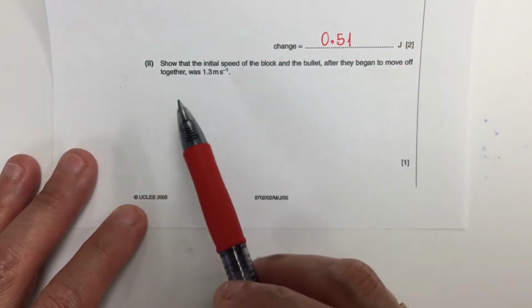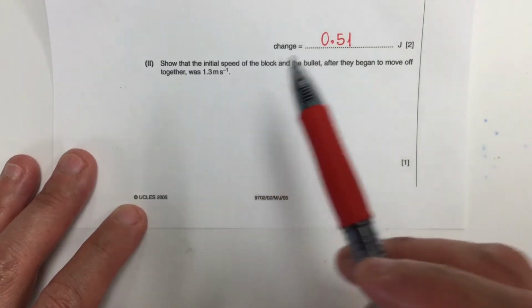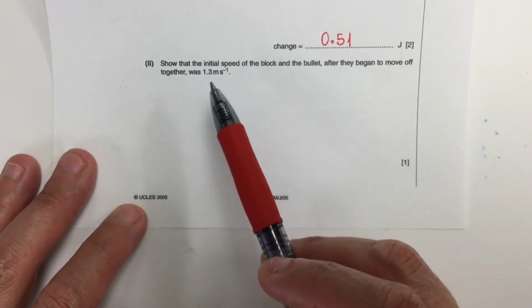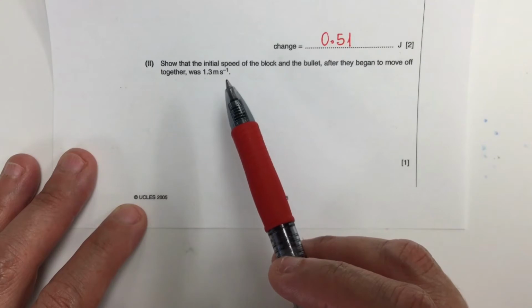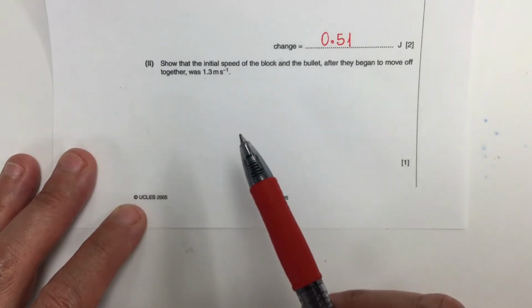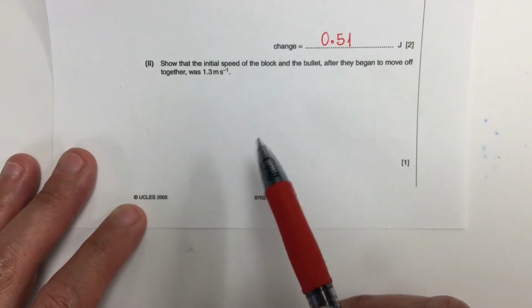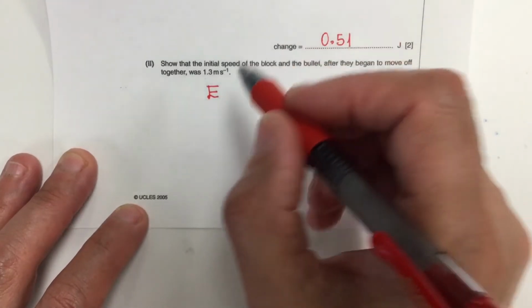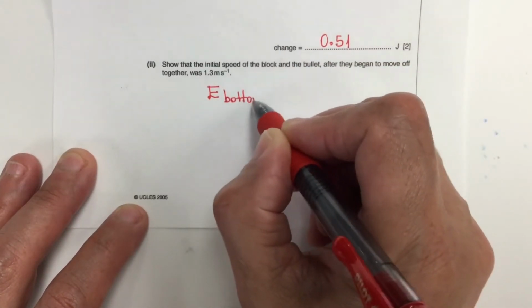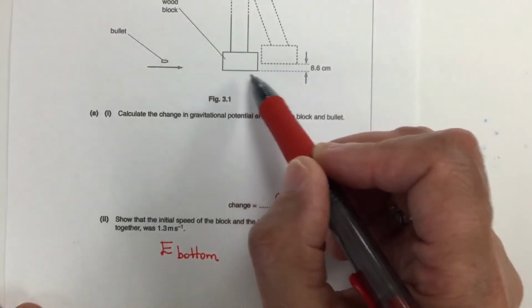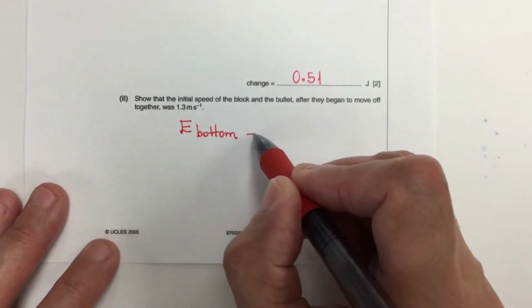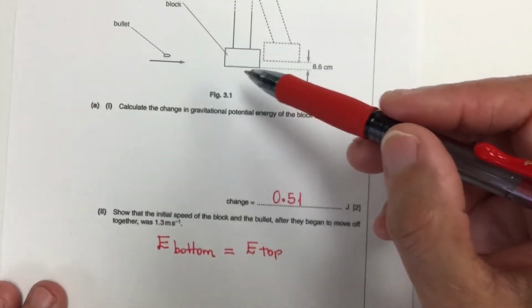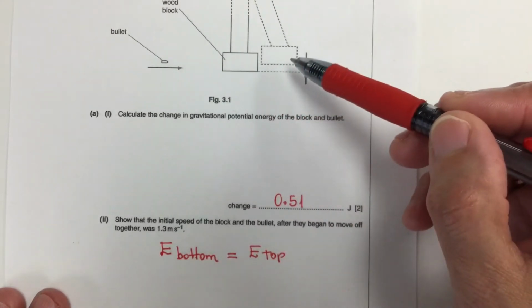The following question is to show that the initial speed of the block and the bullet after they began to move off together was 1.3 meters per second. So in this case, we are going to use the conservation of energy, which states that the energy at the bottom right here is going to be equal to the energy at the top. So we have conservation of energy in those two steps.